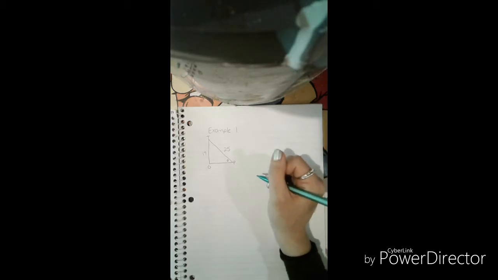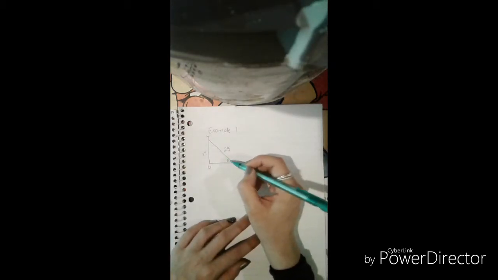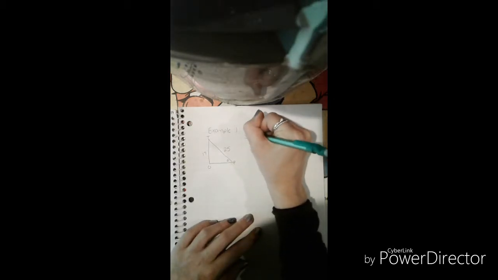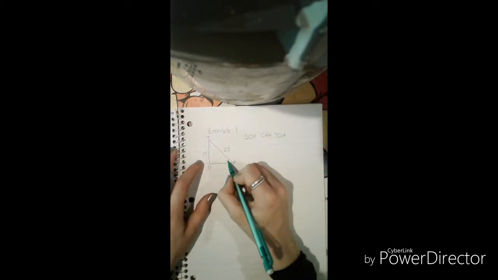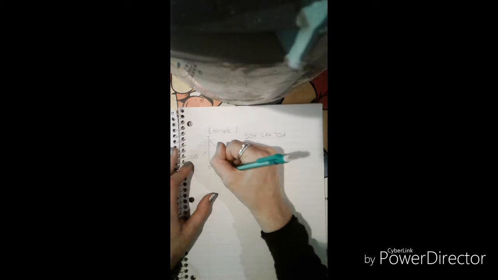Now, we have to let theta be the unknown angle measure, so we drew the figure, and we have to look and see that we need to find the sine. So right here we can do SOHCAHTOA. Here we have theta, and we have the opposite, the adjacent, and the hypotenuse.